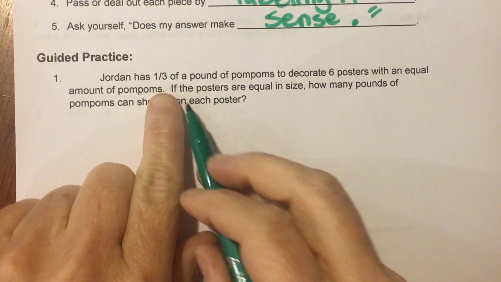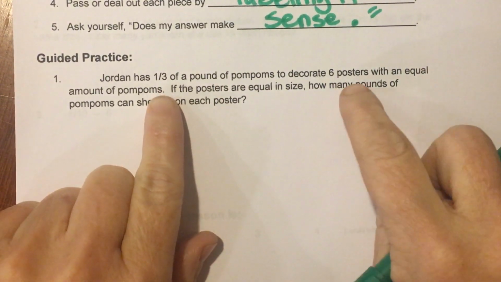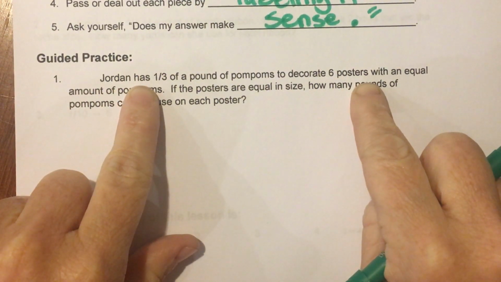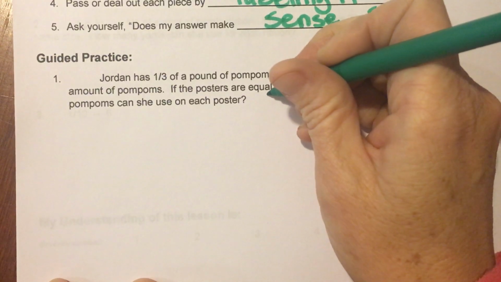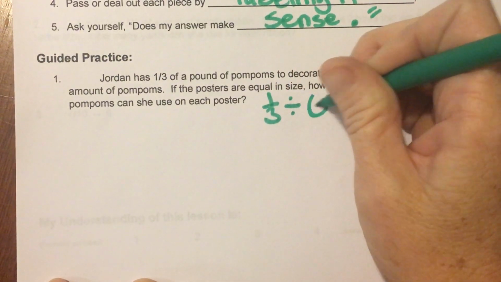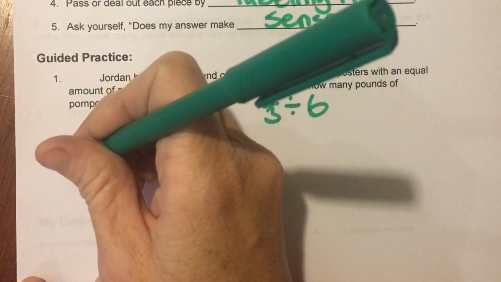So am I dividing the 1/3 pound of pom-poms onto my 6 posters, or am I dividing my 6 posters onto my 1/3 pound of pom-poms? Hopefully you see that we're dividing 1/3 a pound of pom-poms onto our 6 posters. Okay, so let's try the trickier one first.